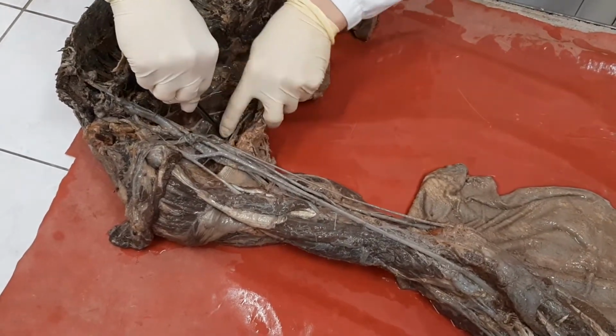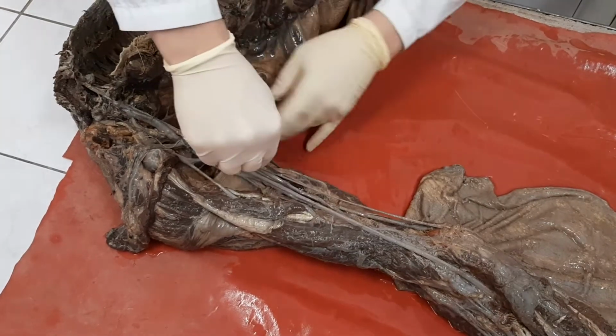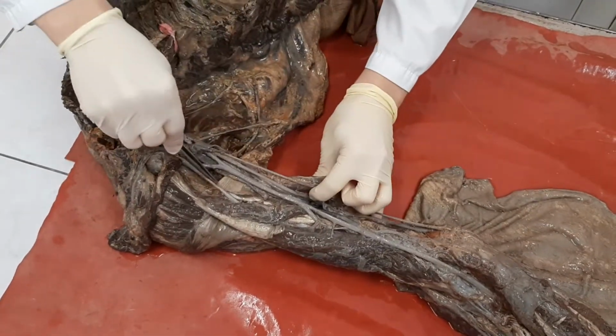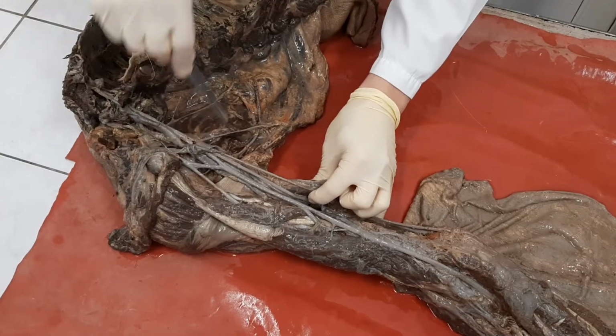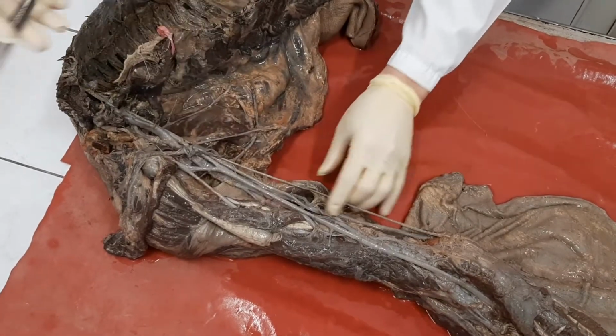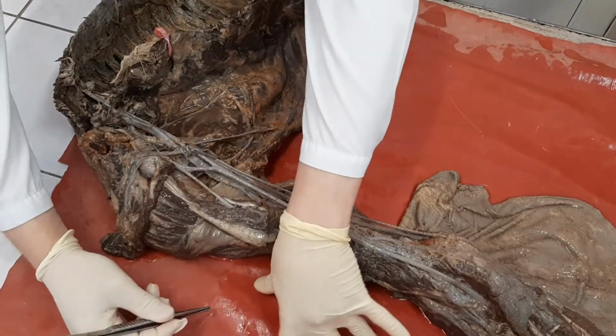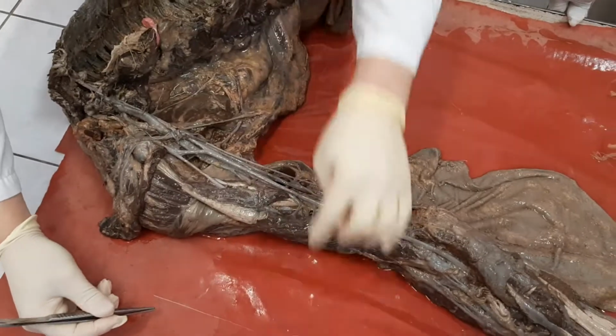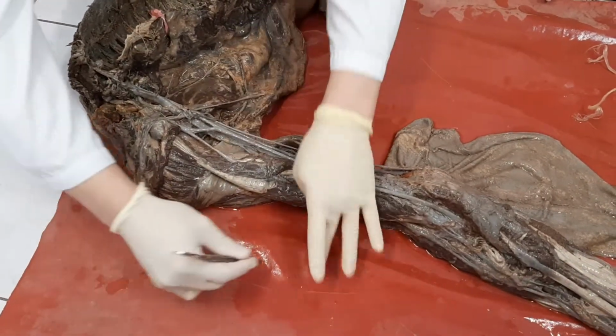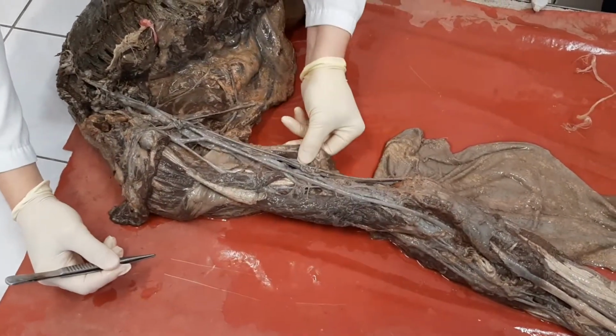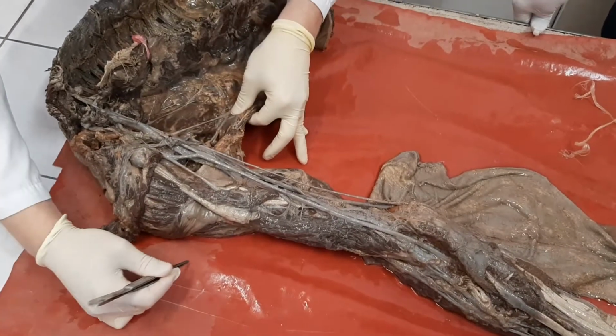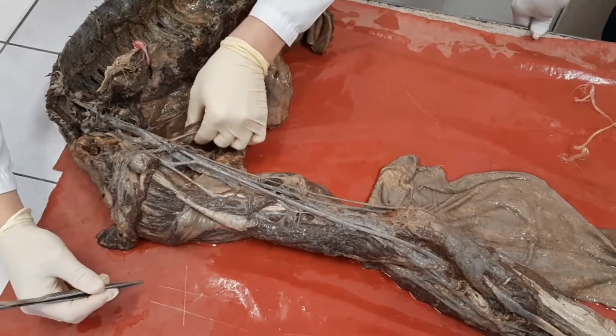This is the subscapular muscle, this is the triceps tendon, and this is the quadrilaterum and this is the trilaterum foramen. If I write it, this bone is the humerus, that muscle is the triceps, this is latissimus, and this is subscapular.